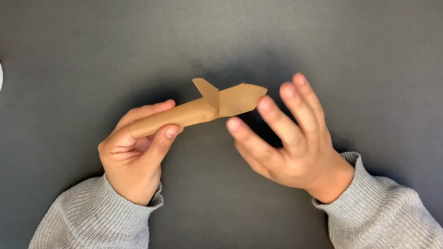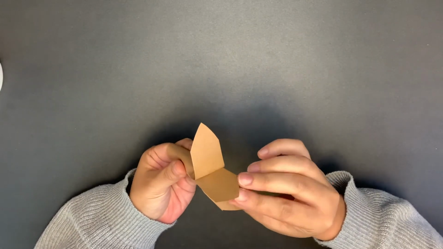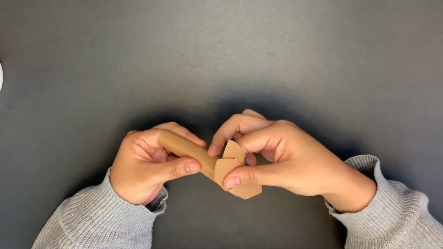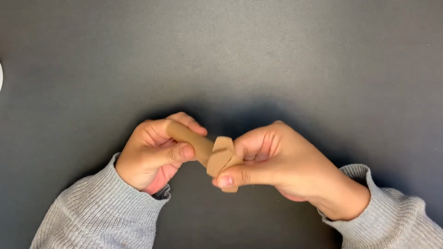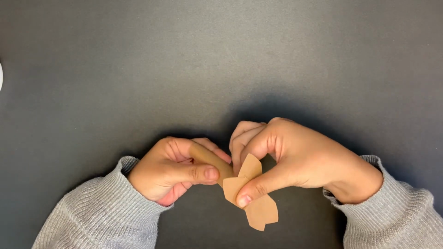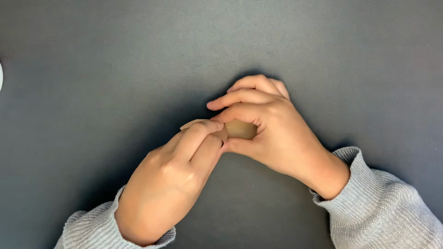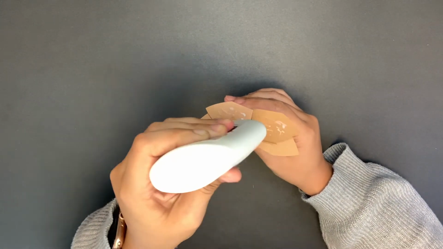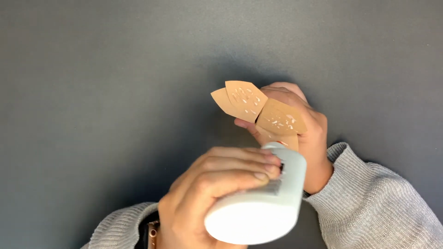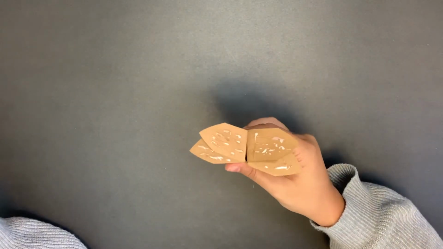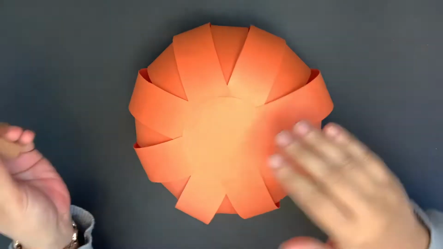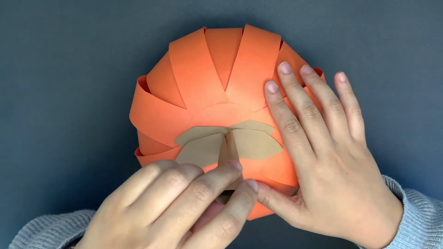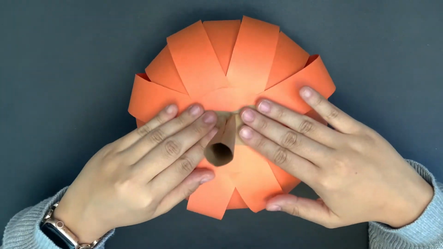Then you're going to peel back the cut points like petals. Spread them out just a little bit, but be careful not to rip your stem. Glue each piece like this and press it down onto the top of your pumpkin. Now you have your stem.